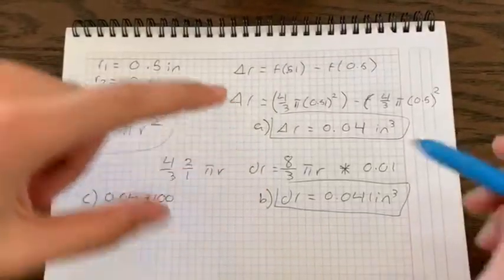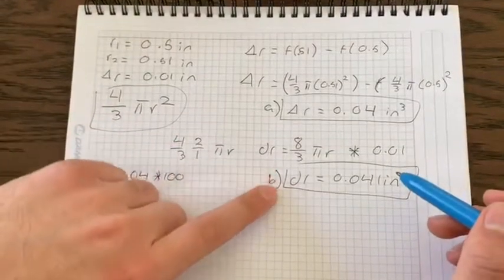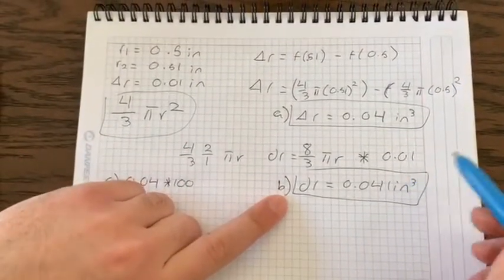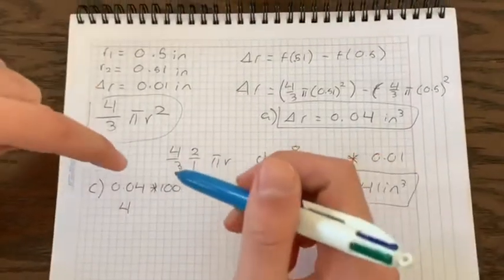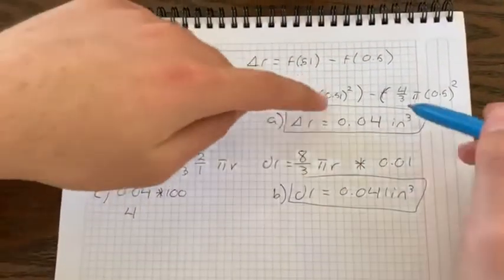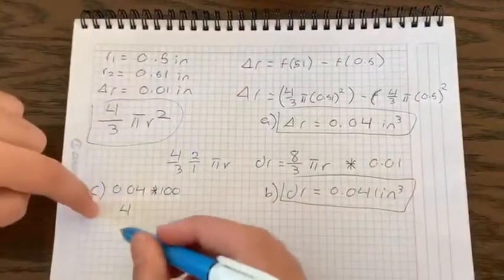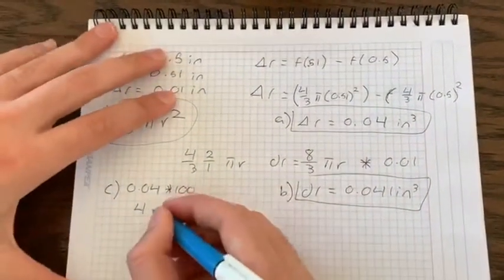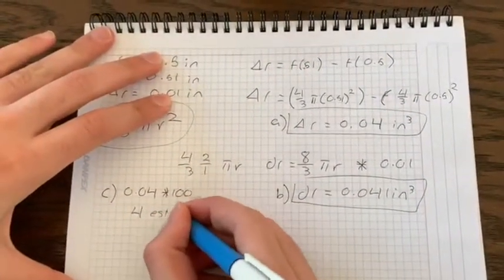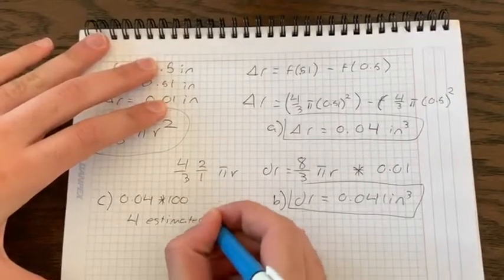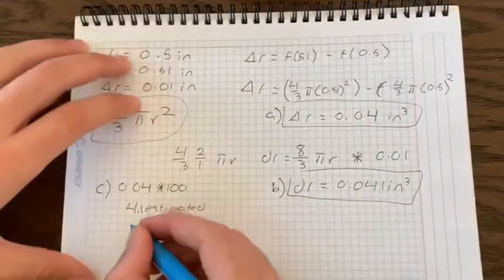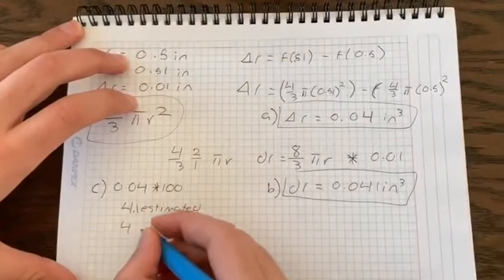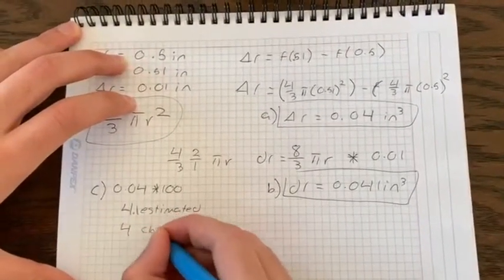In C, they are asking us to find the change and the approximate change if we are going to have 100 balls. So we're going to take each one of these and multiply them by 100. So the estimated is going to be 4.1 because of this 0.1, and it's going to be 4 in the change.